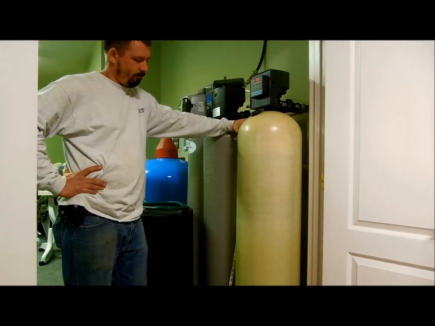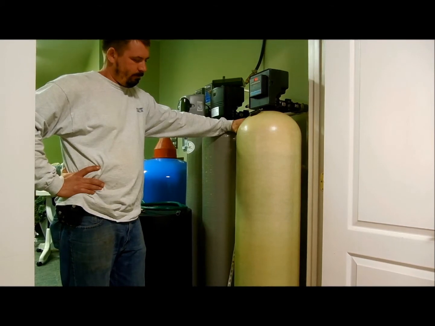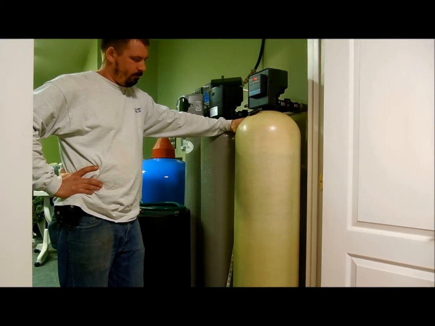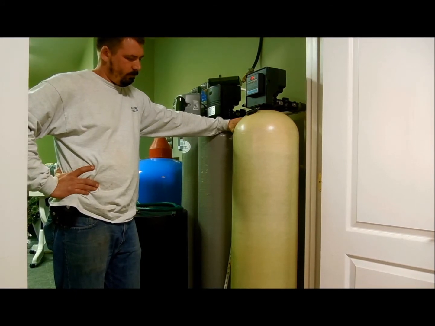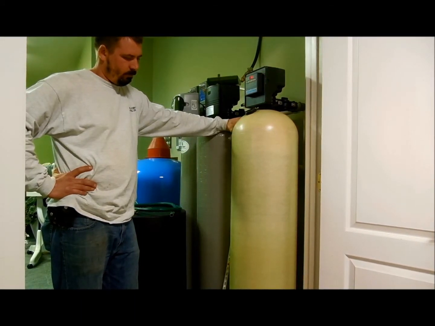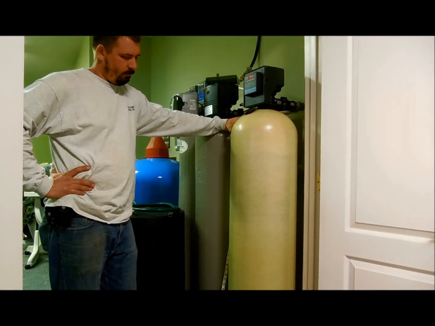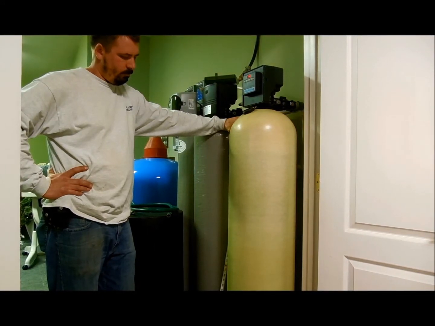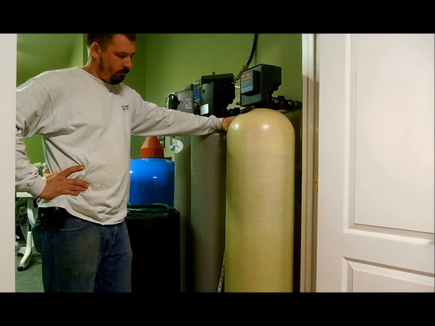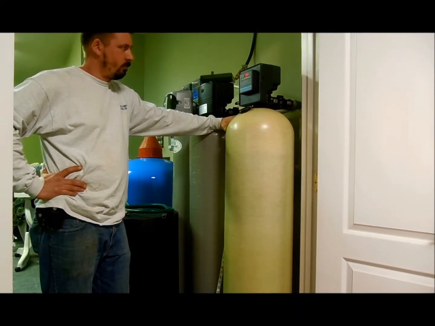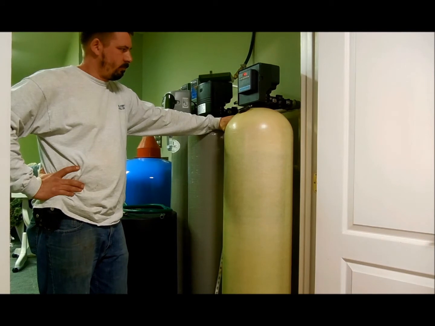Part of this calculation also figures in the amount of water usage over a period of time, so the service of the filter isn't overly frequent. Today we are showing you how to service the neutralizer. We try and size the tank so that it happens only once a year, but some customers have a high volume of use and it needs to be as often as every 6 months.